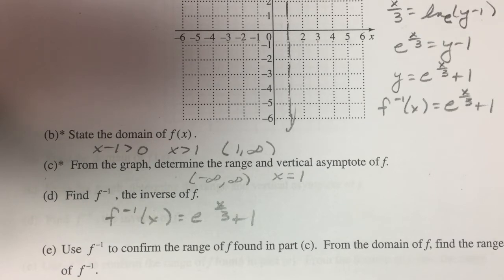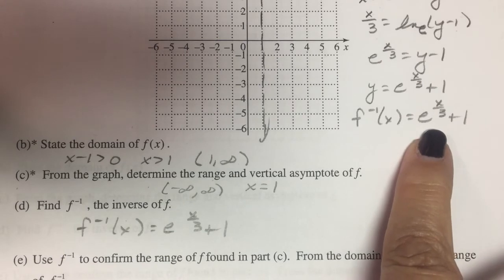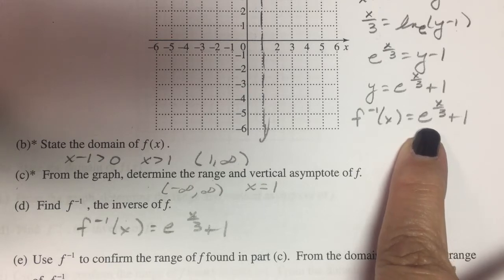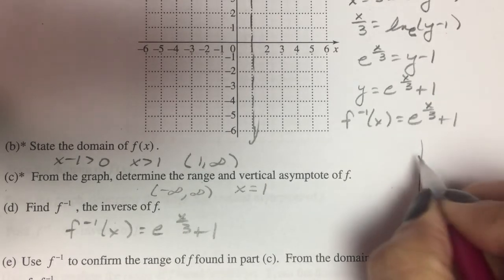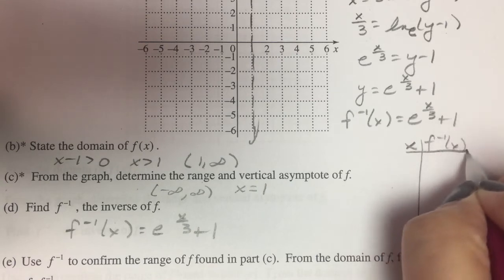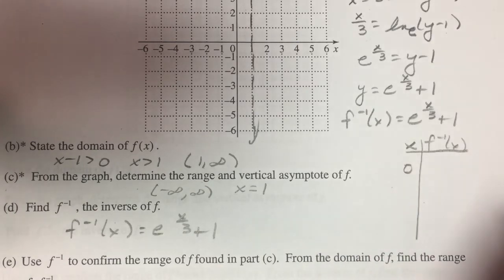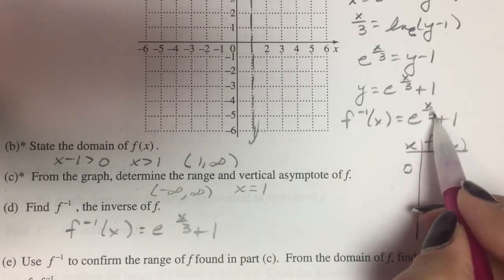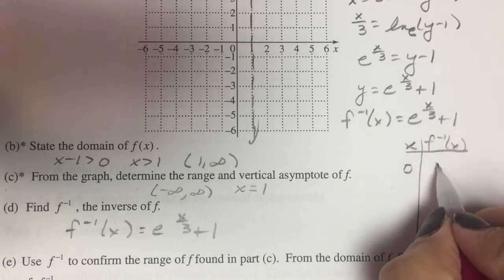So now let's go ahead and graph these. Because this is easier to plug values in for x, I am going to plug values in for x right here and plot this. So if I make myself a chart, if I plug in x equals 0, e to the 0 power is 1, 1 plus 1 is 2.